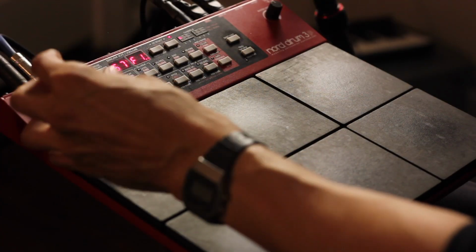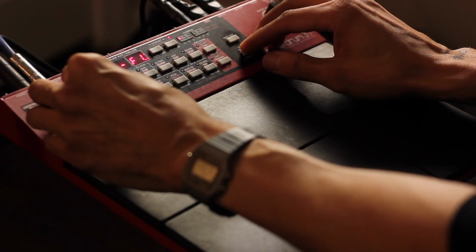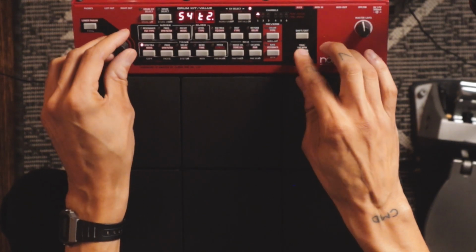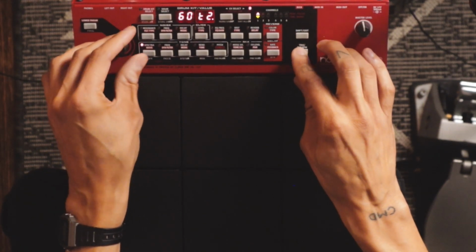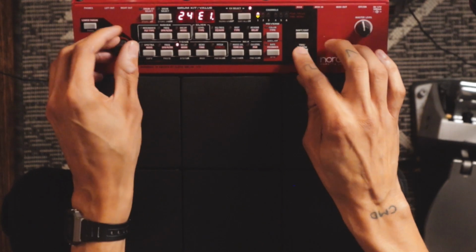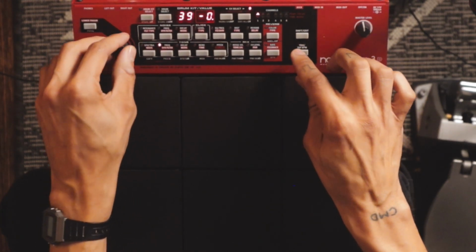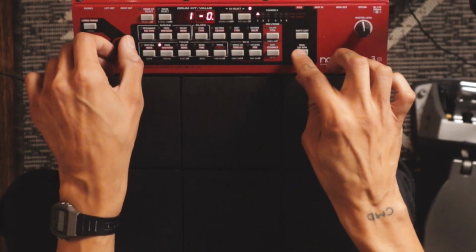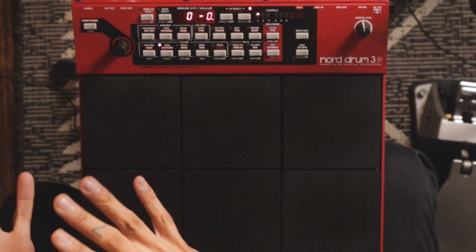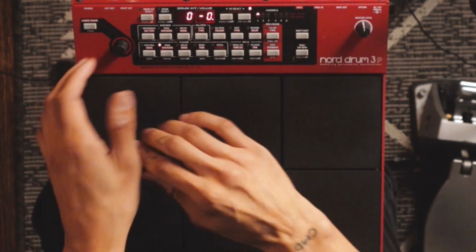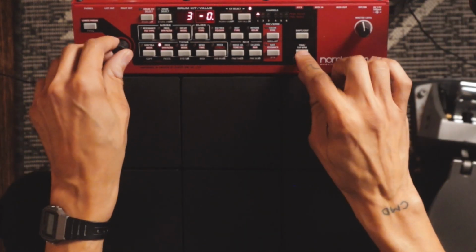Let's take a listen real quick to the T-bridge, why not? Right, so now we're just getting the one oscillator, and if we move this way, then we're going to get the mix.